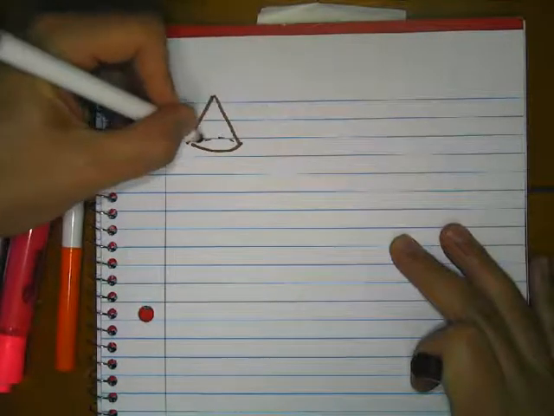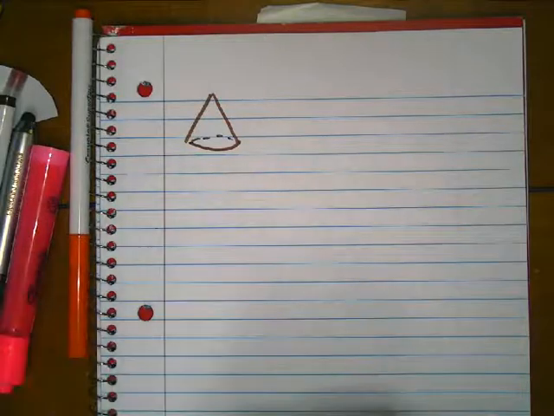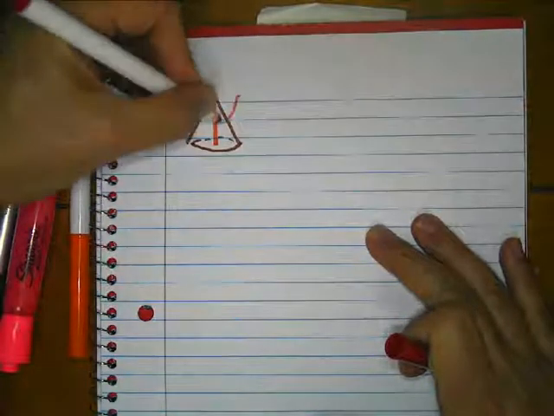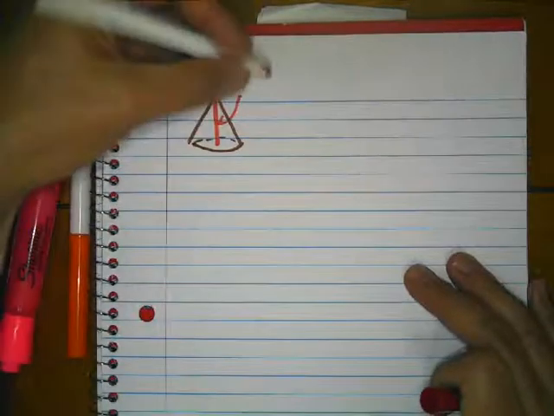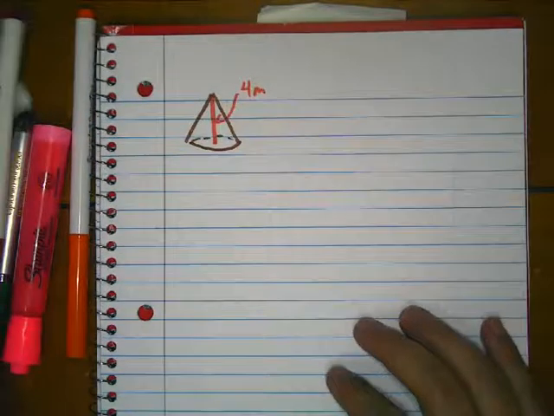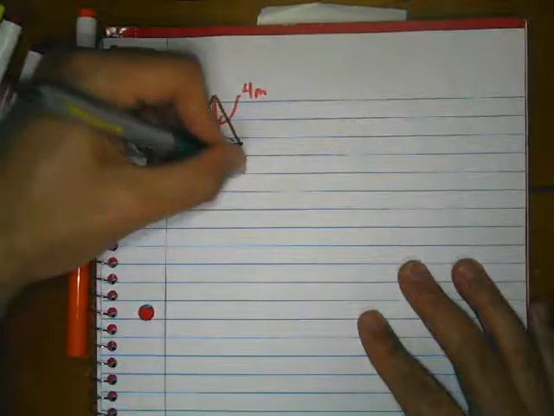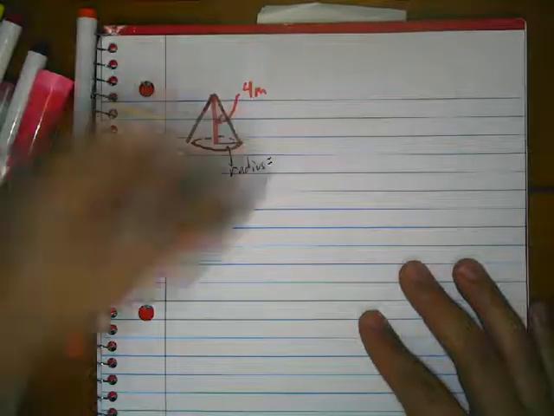Let's make up some numbers. In this example, the height is going to be 4 meters, and the radius is equal to 3 meters.